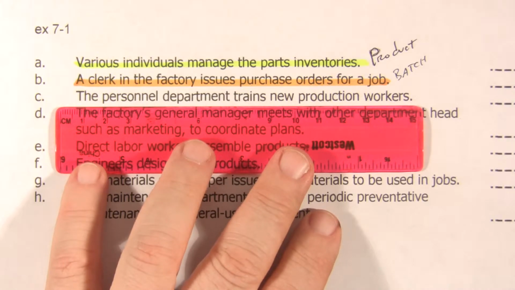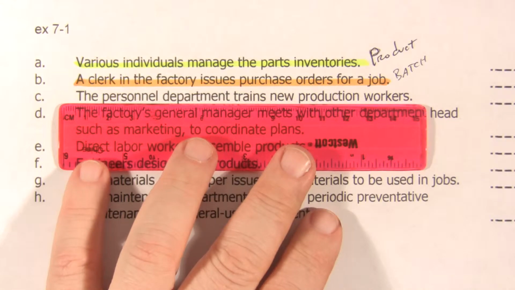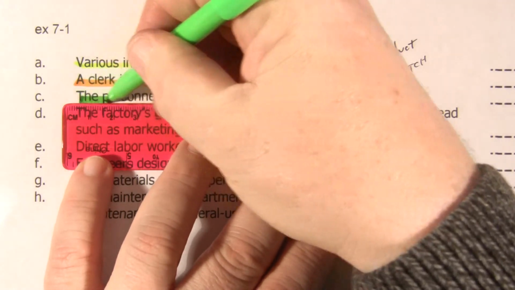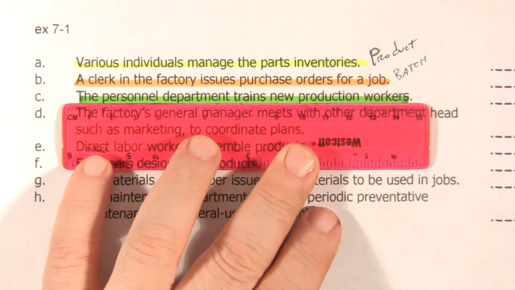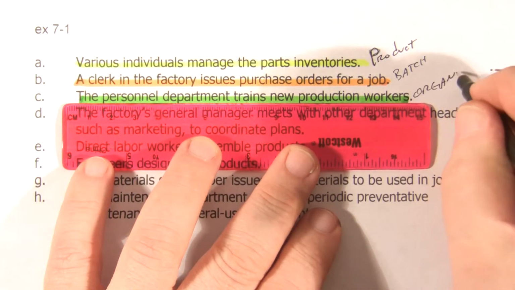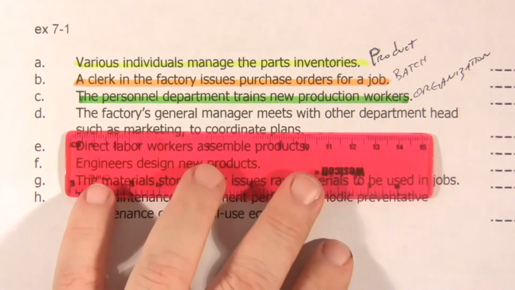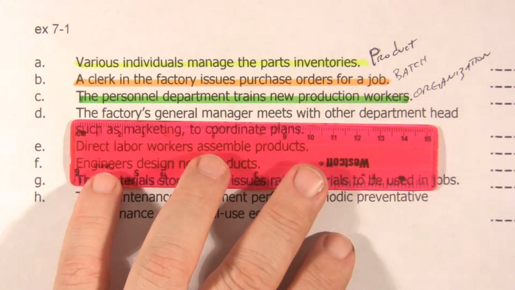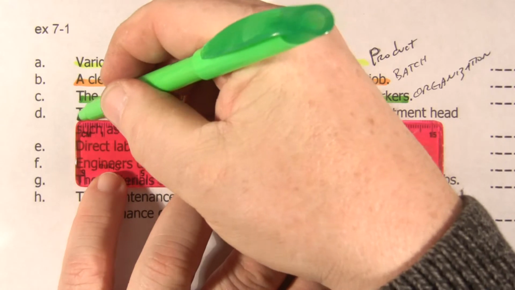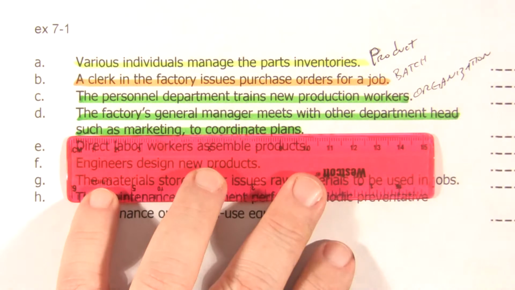Okay, the personnel department trains new production workers. I don't think we can debate that. That is clearly organization sustaining because they train for all departments, so that would be organizational. And I think that one we don't need to talk about too much. That's pretty straightforward. The factory general manager, we can stop reading right there. General manager, that's sustaining, that's organizational.